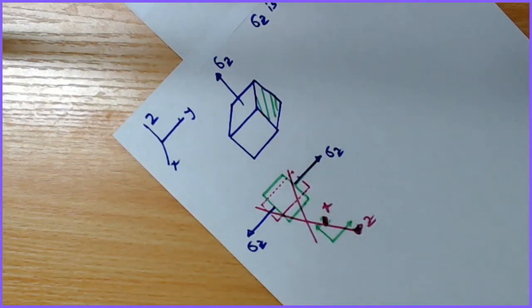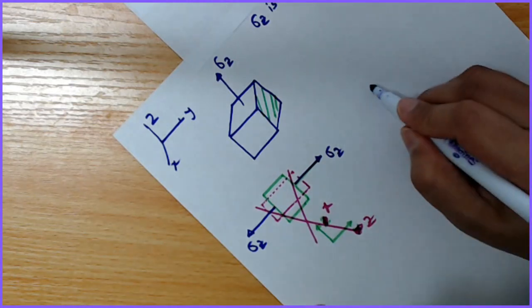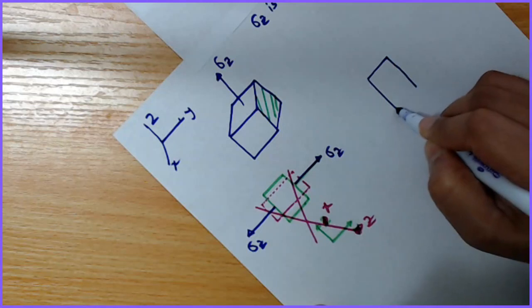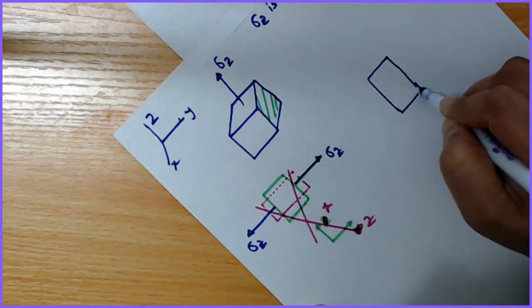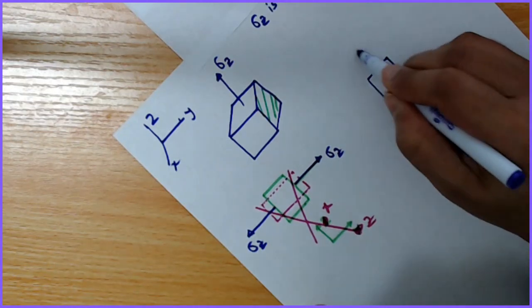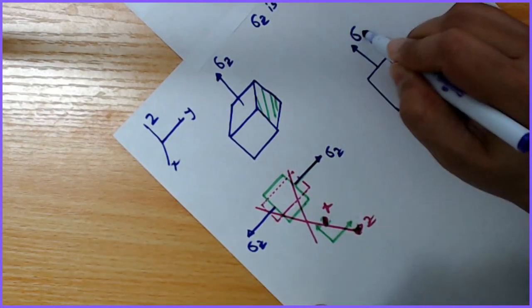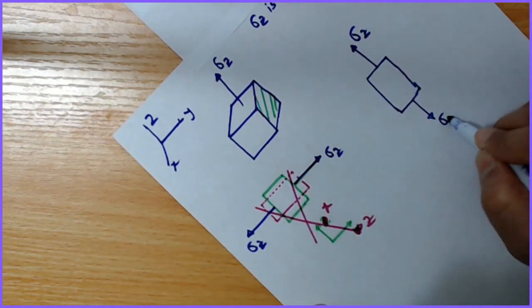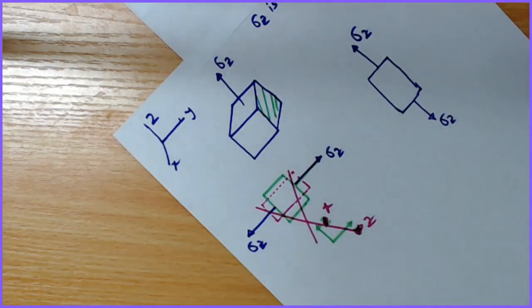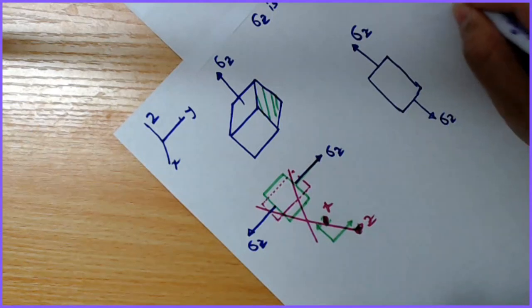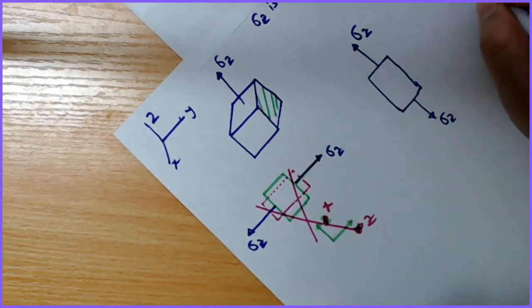So say this is my z, sigma z, okay, and this is my z coordinate, and this is my x coordinate.